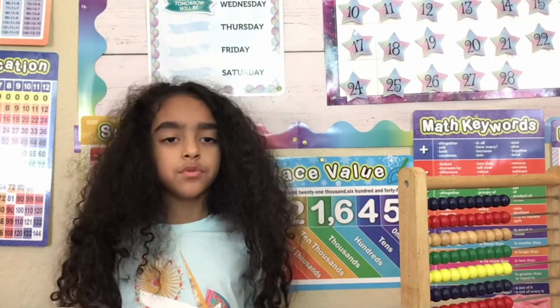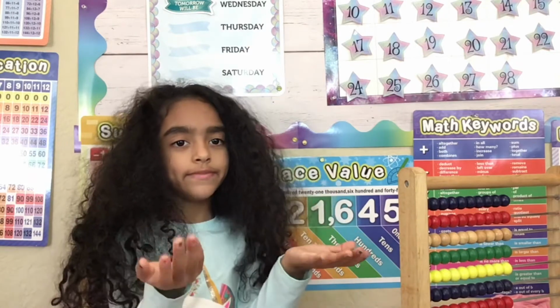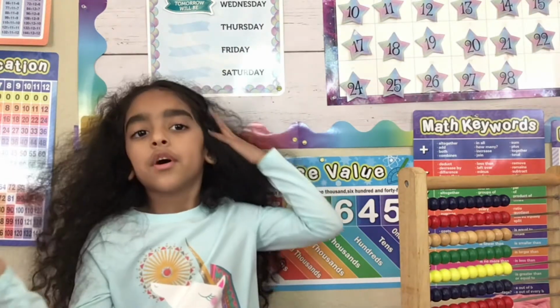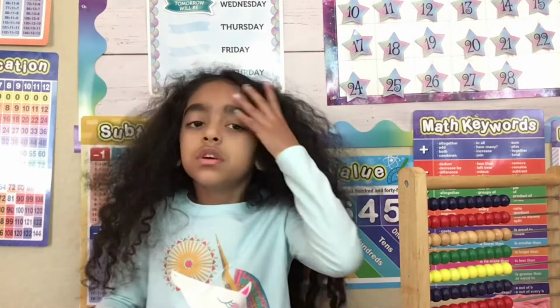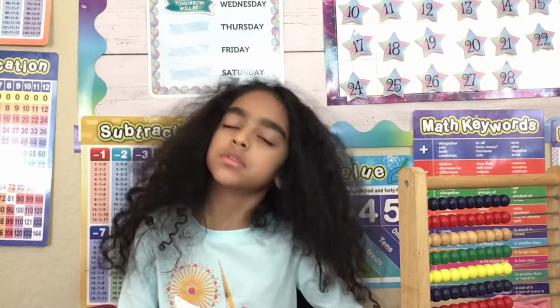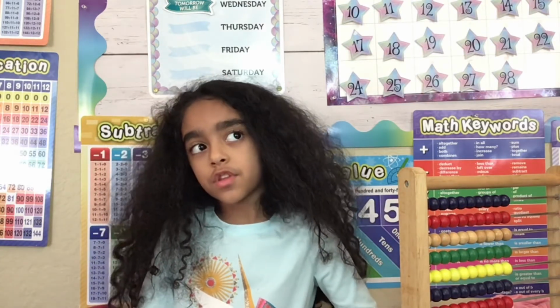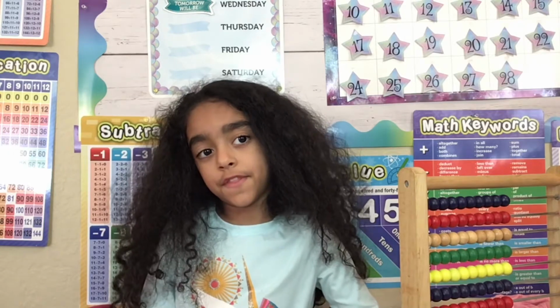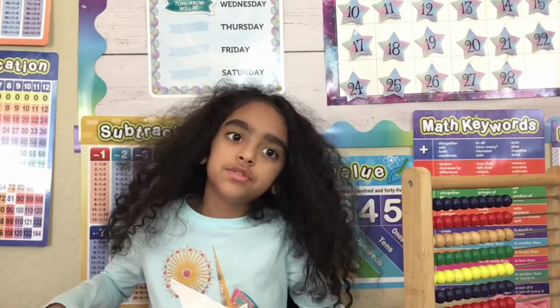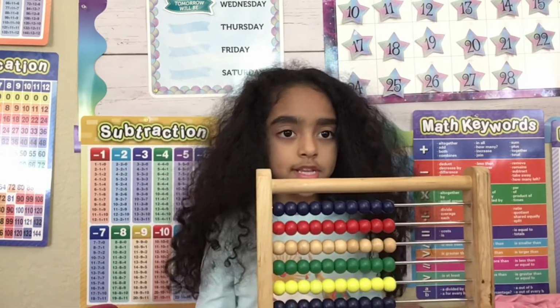Teaching you if a number is odd or even. If a number is odd, then you cannot split it into two equal groups. If it's even, then you can split it into two equal groups. And now, I'm going to show you this.